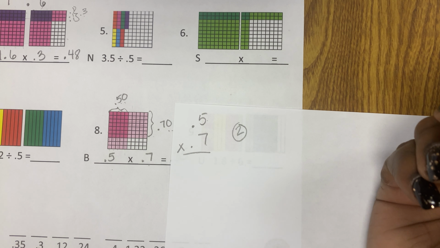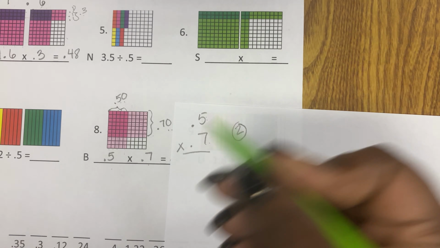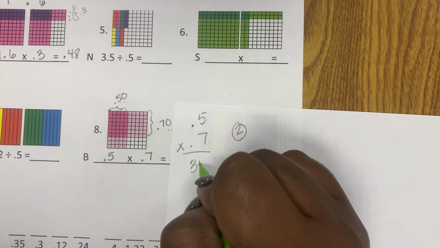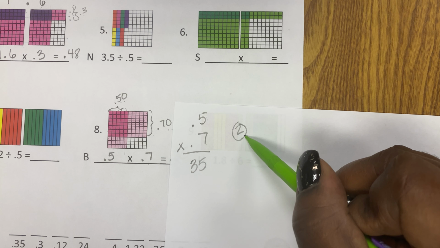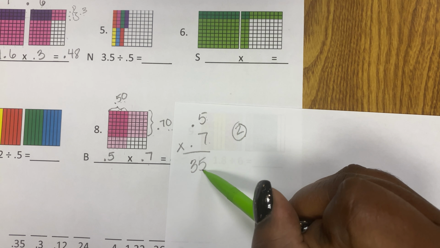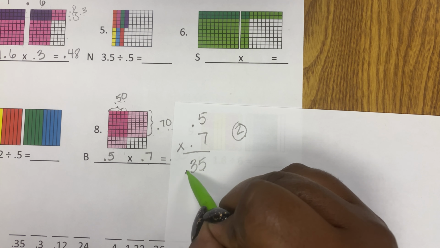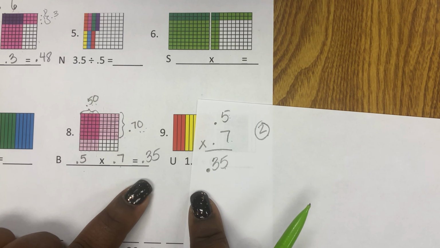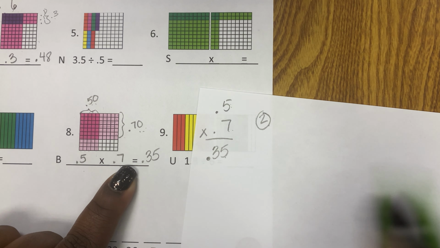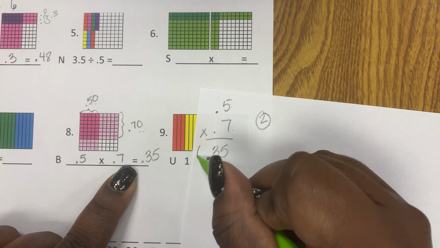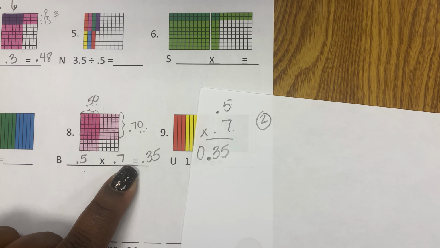So now let's do our regular multiplication. 7 times 5 is 35. We must have 2 places to the right of the decimal. So 1, 2, and then I can put my decimal. So we can see that it's the same. There are no whole numbers, so I can put a 0 to represent nothing there, or I can leave it blank. It is equivalent. It has the same value.